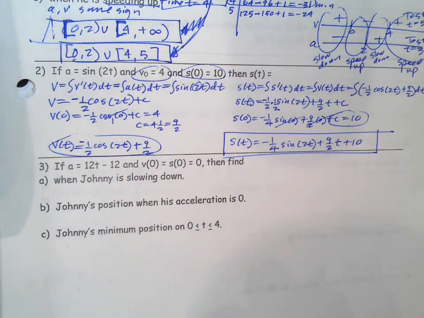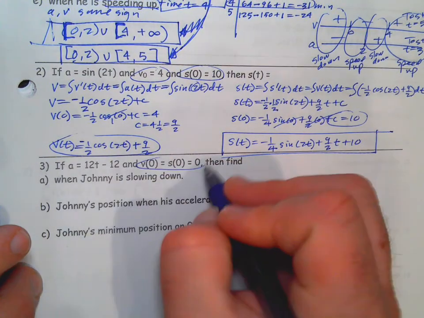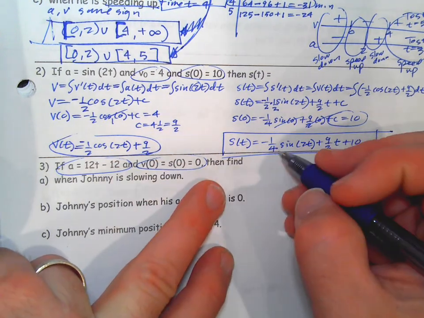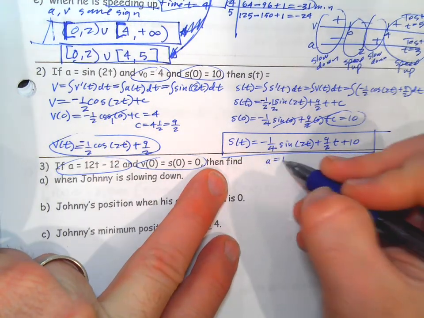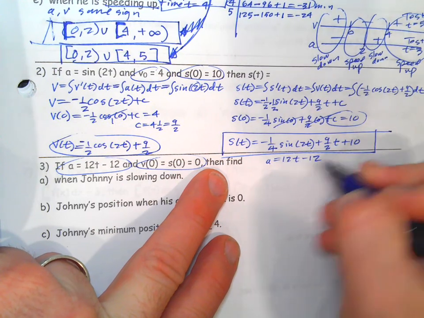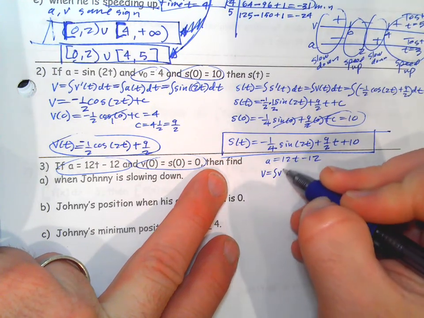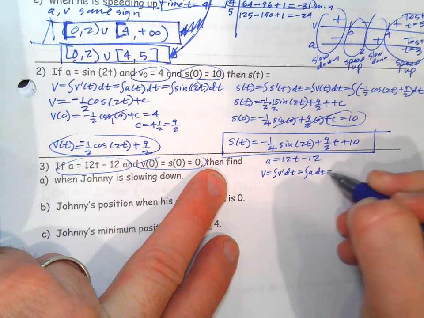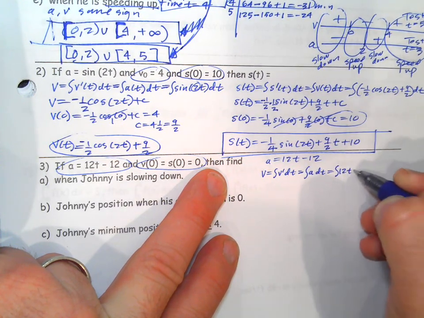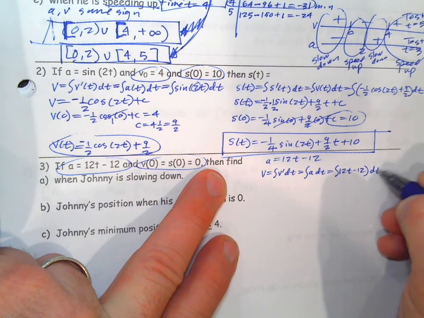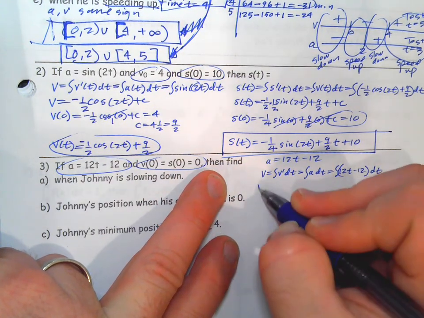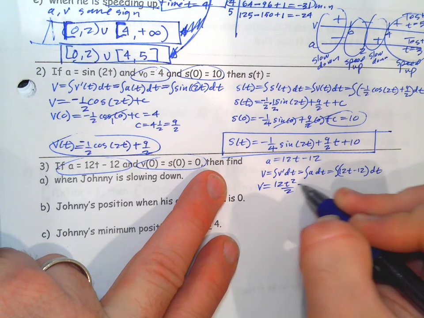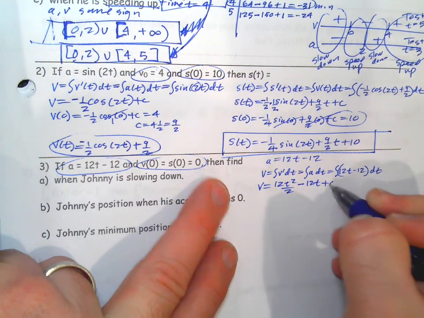I'm giving you acceleration, initial velocity, and position. So you probably want to just do the same thing we just did. We have acceleration is 12t minus 12. So velocity is going to be the integral of v prime dt, which is going to be the integral of acceleration, which is going to be the integral of 12t minus 12 in parentheses dt. So velocity equals 12t squared over 2 minus 12t plus c.